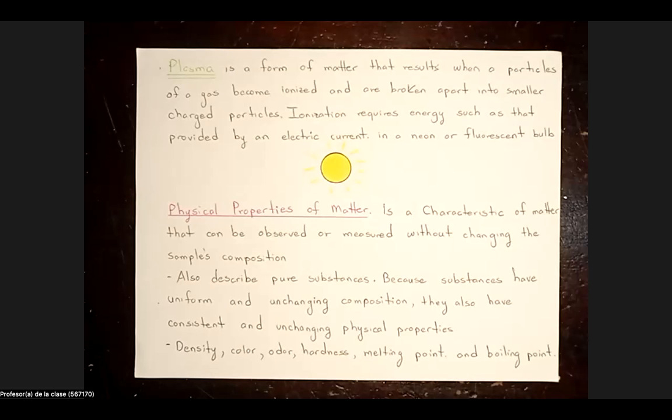Our sun, in the center of the solar system, is the principal source of caloric energy and is made of plasma. So ionized particles can travel from the sun to the earth. That is plasma.